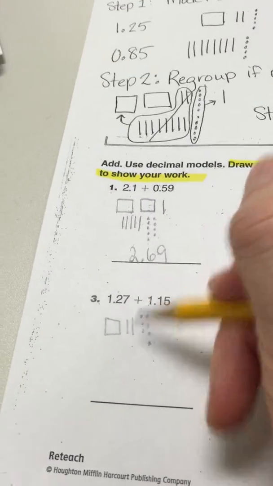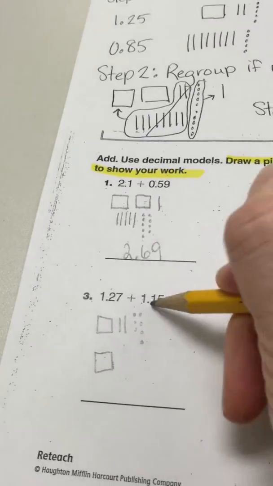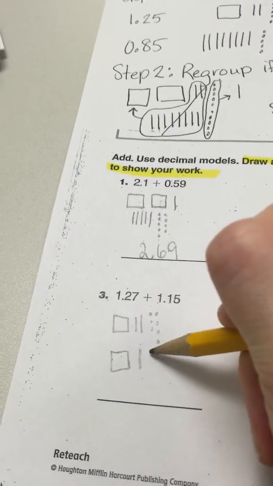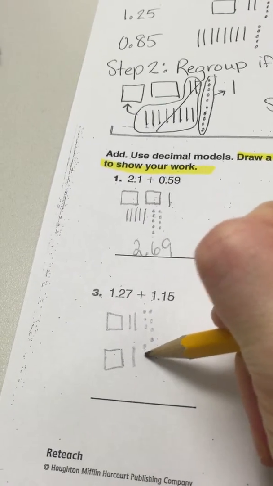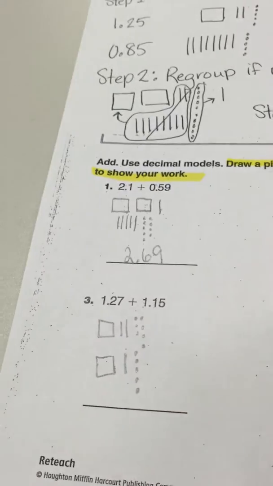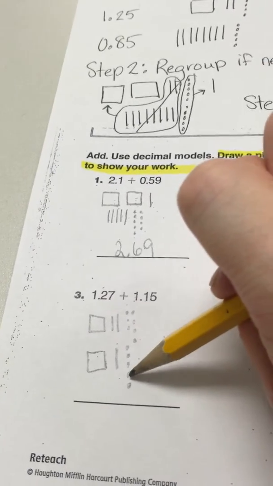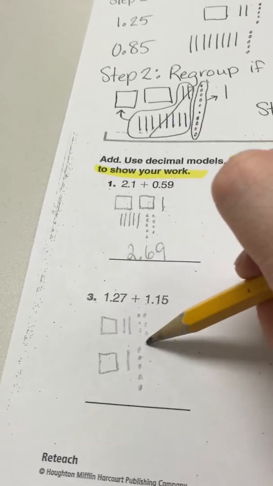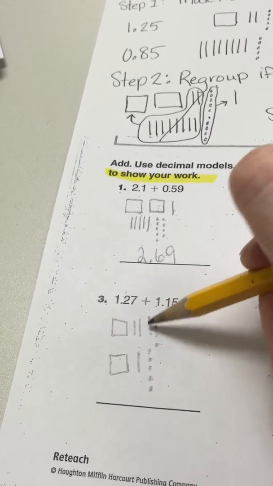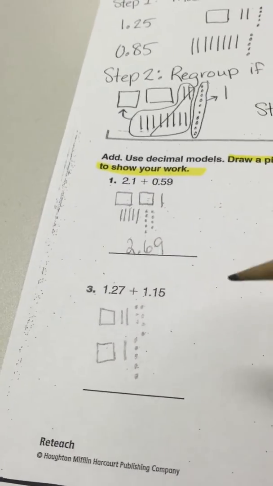I'm going to model 1 whole and 2 tenths and 7 hundredths. I'm going to model 1 whole, 1 tenth, and 5 hundredths. 1, 2, 3, 4, 5. Let's see, I have 1, 2, 3, 4, 5, 6, 7, 8, 9, 10, 11, 12 hundredths. So I have enough to regroup.